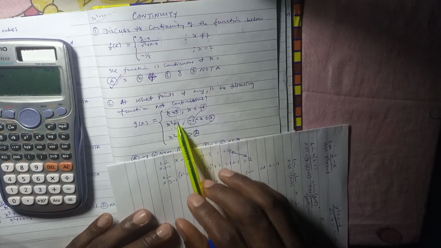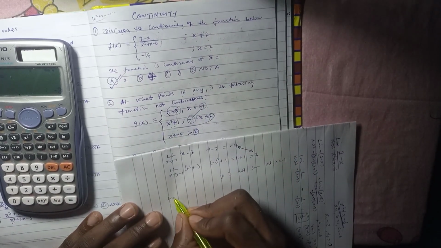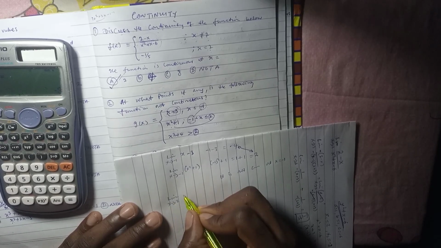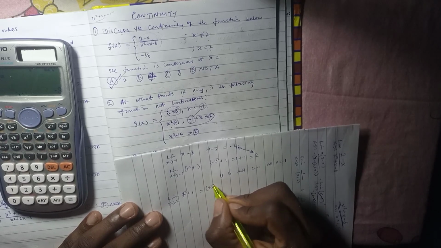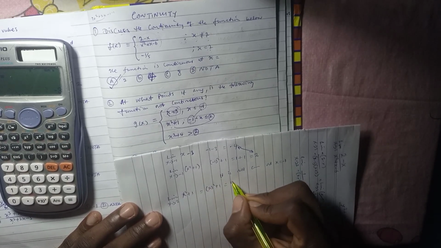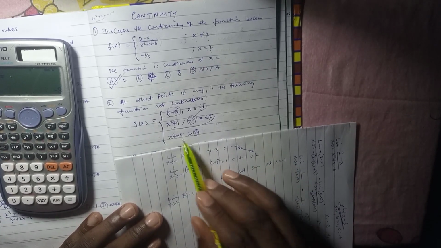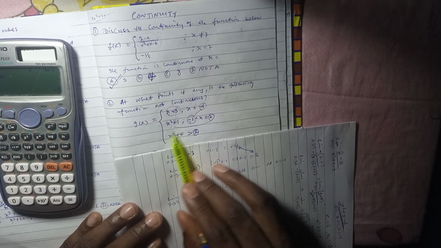Now for this one, at point 2, let us take the limit as s goes to 2 of x squared plus 1. So this will give us 2 raised to power 2 plus 1, which will give us 4 plus 1, which is 5. Let us take this one. Let us test this one at 2.